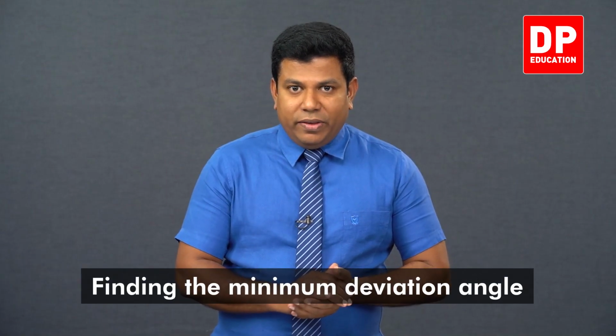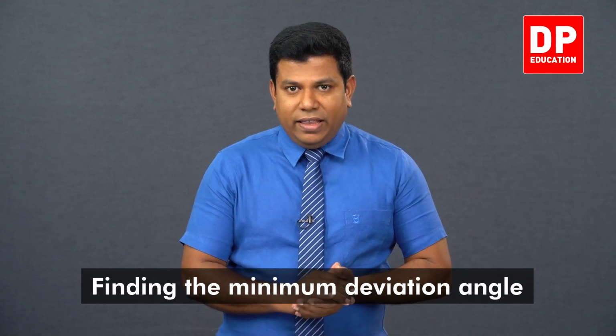Hello students, in this practical we are going to see how to find the minimum deviation of a ray that enters into a prism. When it exits from the prism, there will be a deviation between the incident ray and the emergent ray. We are going to see how the deviation changes, and we are going to find the minimum deviation. Why are we finding minimum deviation? We can use it to find the refractive index of the medium of the prism.